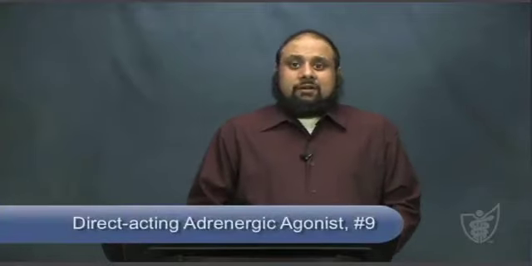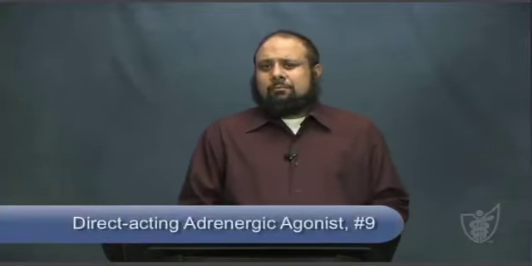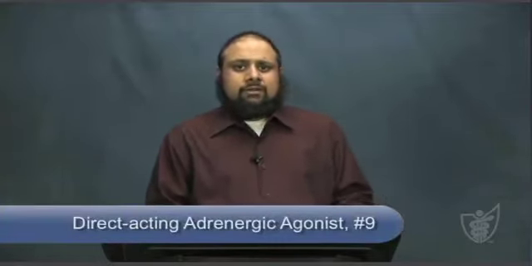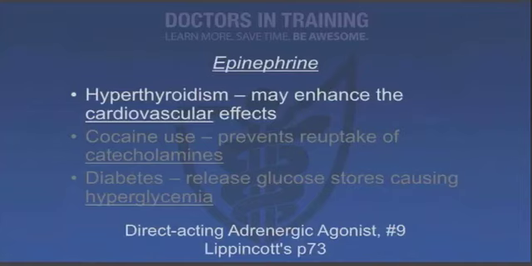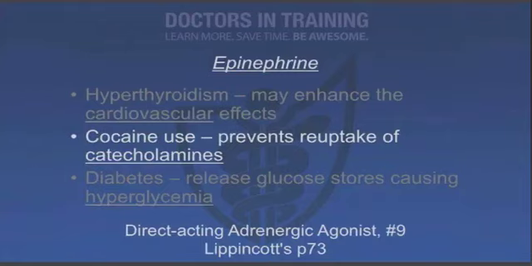Epinephrine also has some very important interactions that I think are important to mention at this point. Hyperthyroidism may enhance the cardiovascular effects of epinephrine. So if you've got a patient with hyperthyroidism, then you're going to need to decrease the dose of epinephrine. I mentioned cocaine, and cocaine is going to get a lot of mention during this particular presentation.